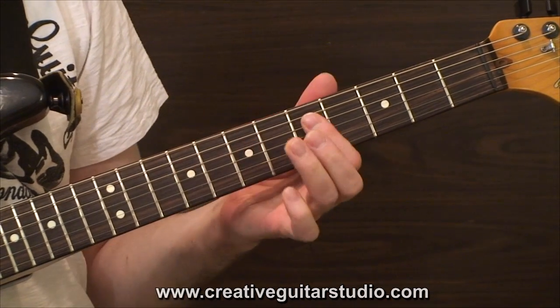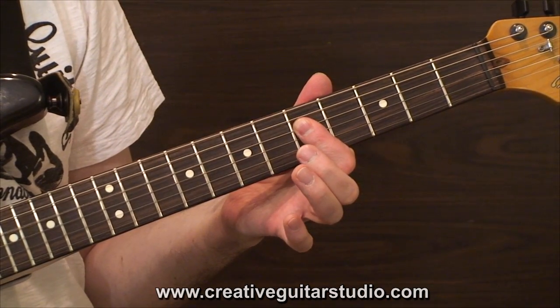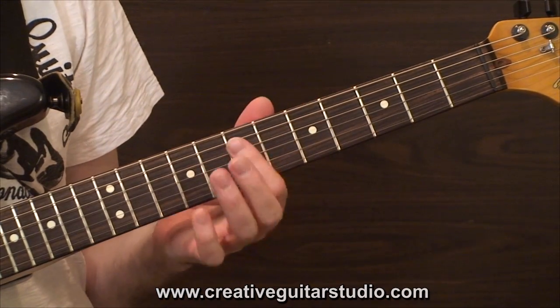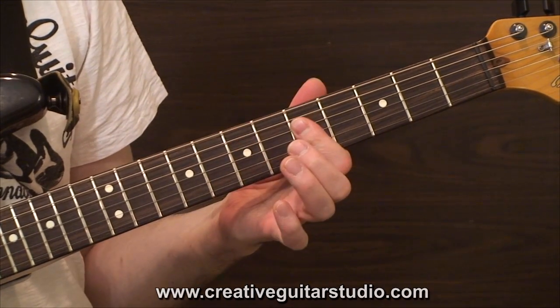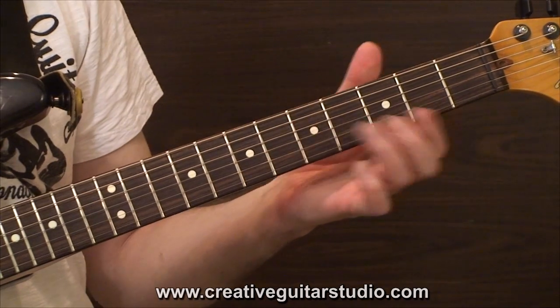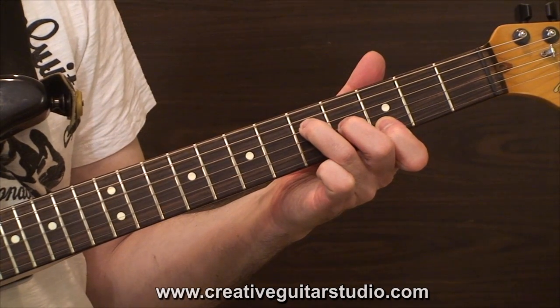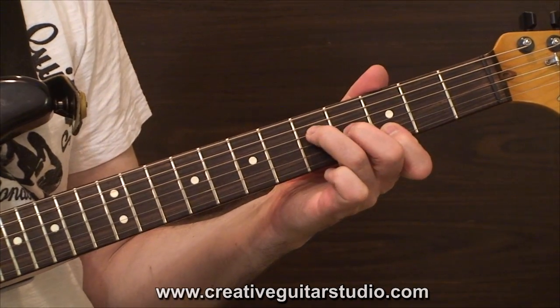Then I'm going to drop down a whole step into 5th position. I'll bar again, and that's going to be a C major. Obviously if that was a D at 7th, going to 5th creates a C. And then we're going to jump back another whole step, and we're going to grab a G major.